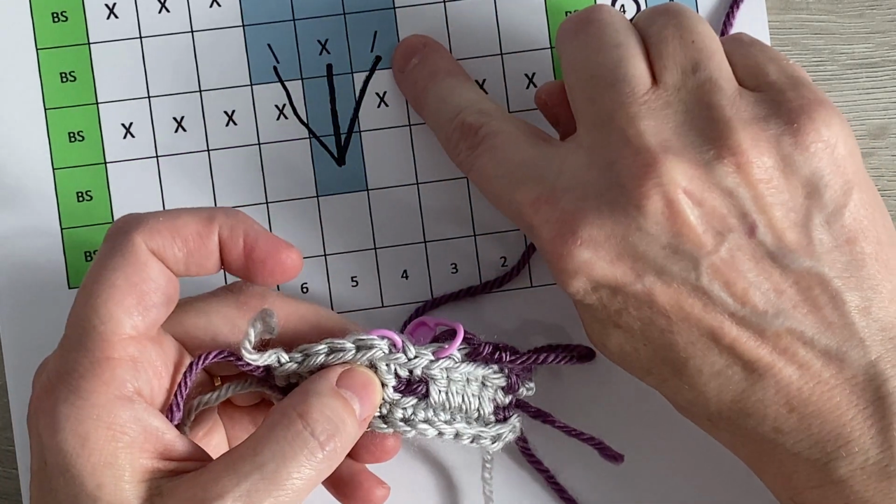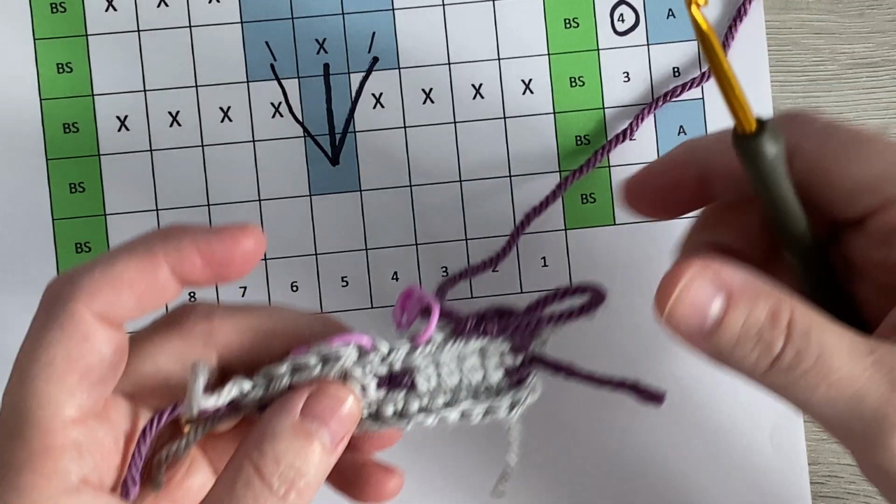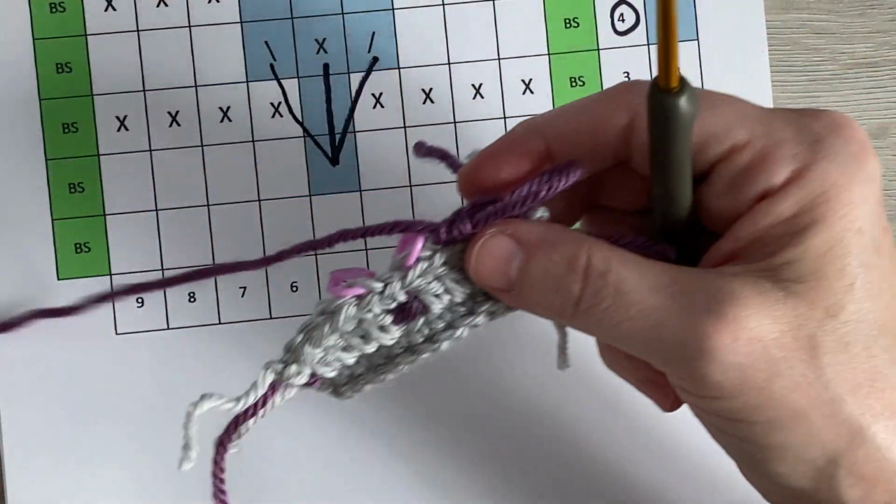So let's work them. First, an angled DC1L.